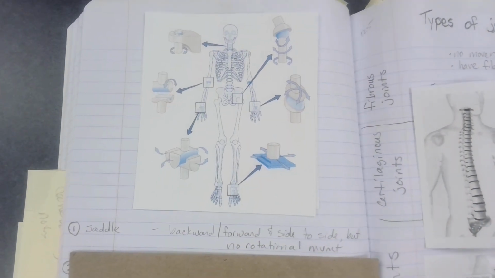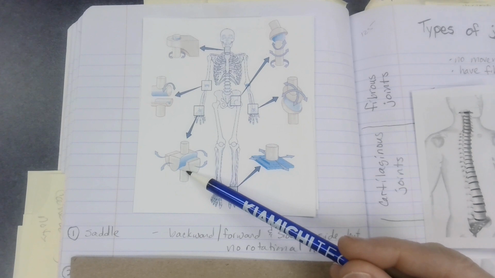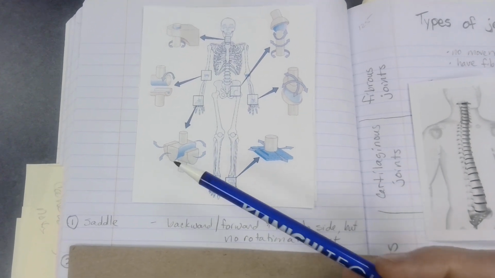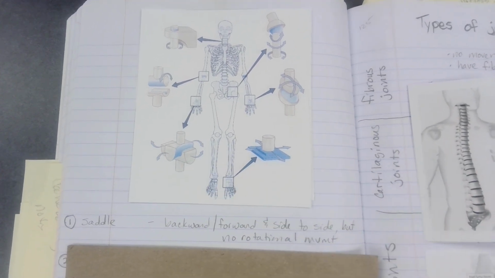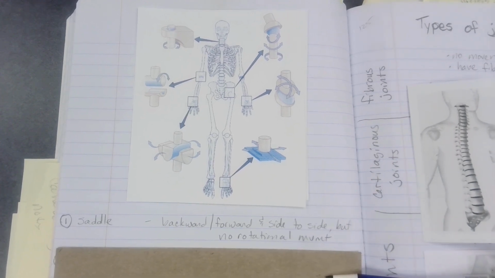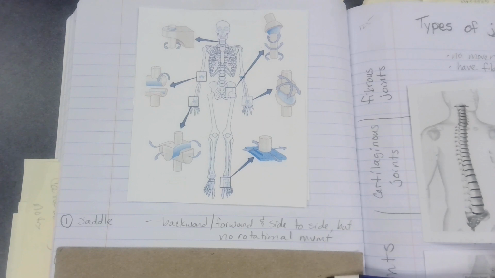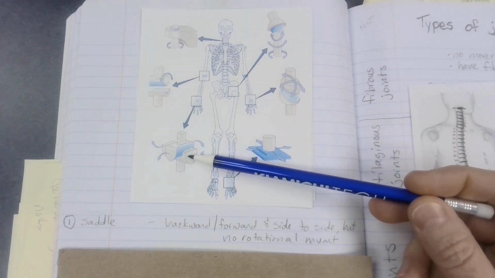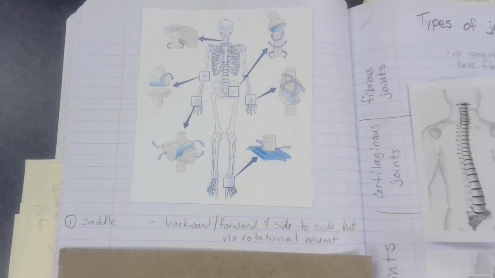So first one is a saddle joint. So this is a saddle joint. You might want to number that, number 1. Saddle joints have backward/forward and side to side, but no rotational movement. This is an example of a saddle joint.